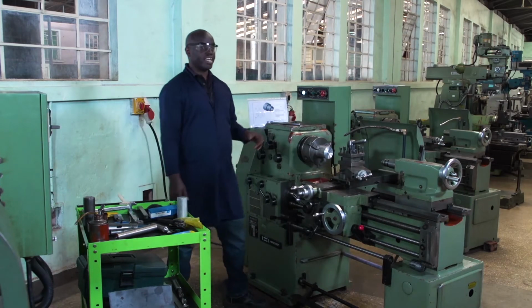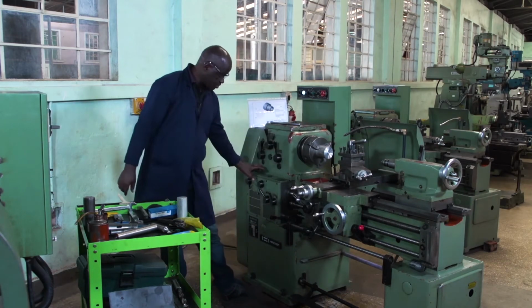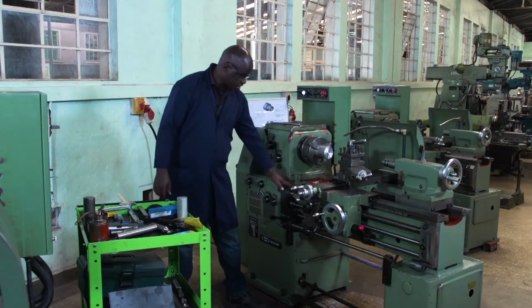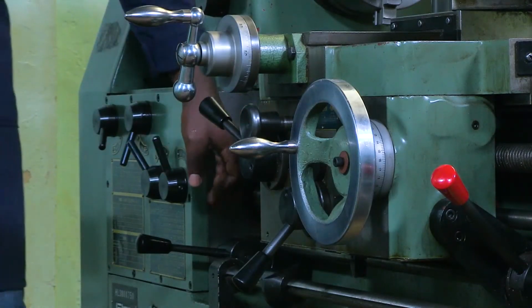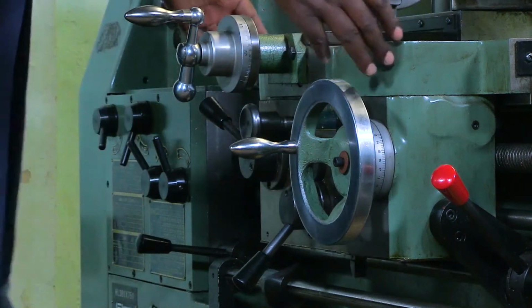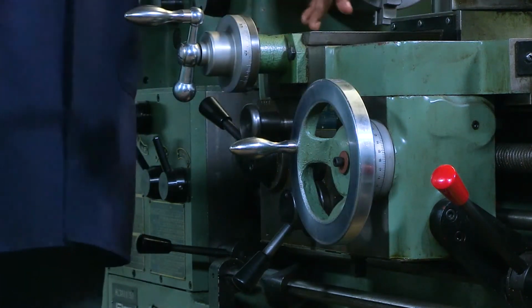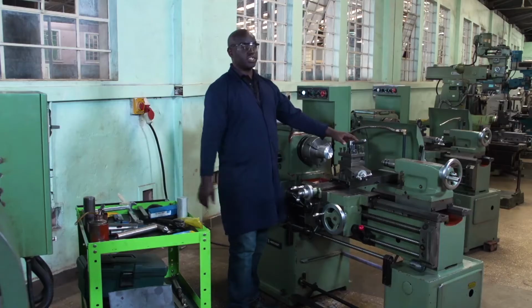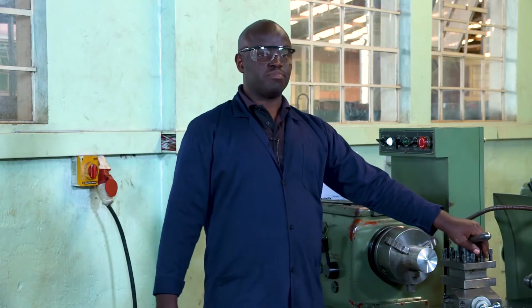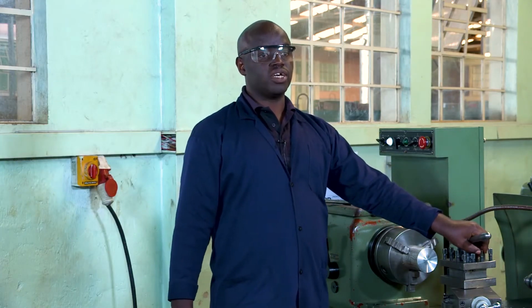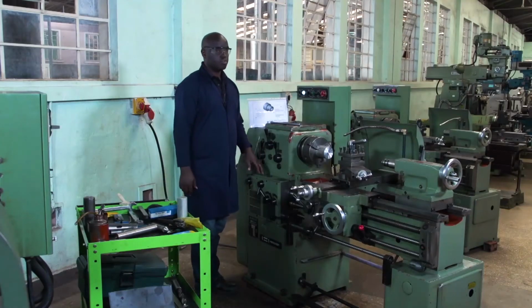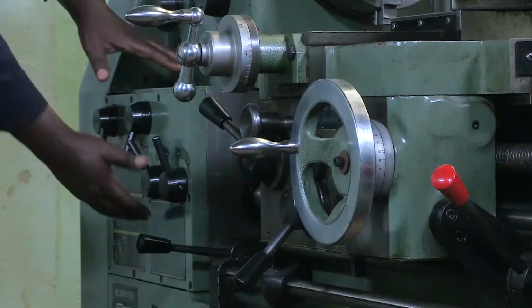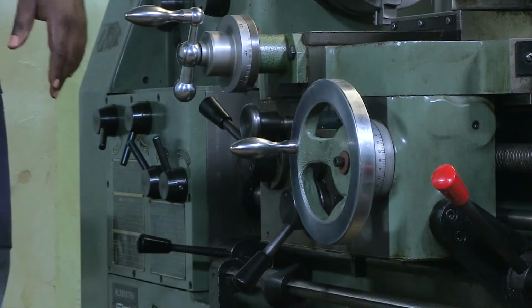The gears located here in the apron are driven by either the change gear. As you see, this is the change gear. The change gear transfers the motion through either the lead screw and the feed screw to the carriage, or to the gears which are located in this carriage. They are either driven by the change gear or an intermediate gearbox known as the quick change gearbox. This is the quick change gearbox.